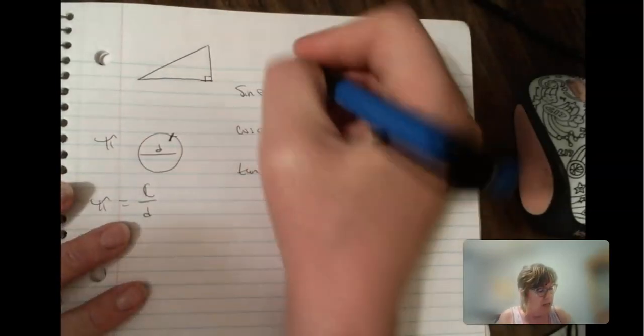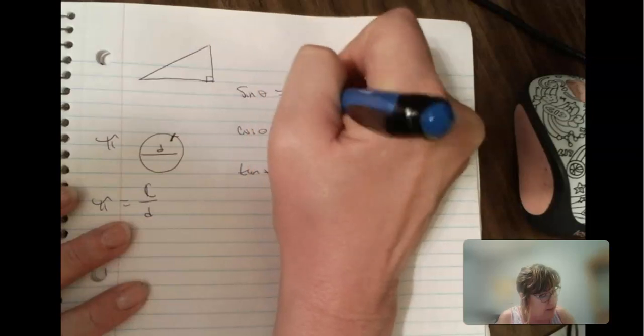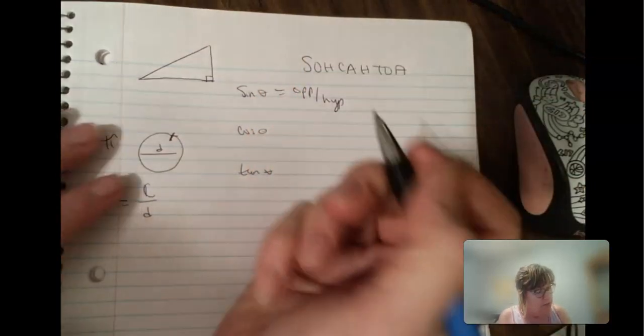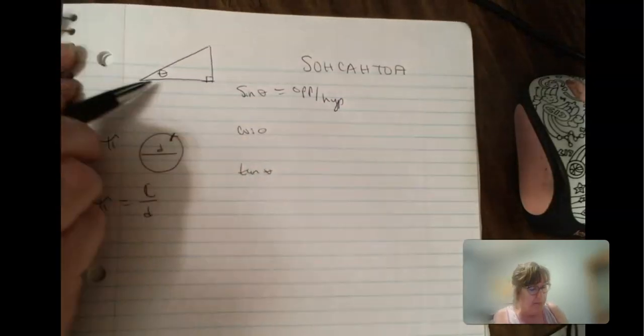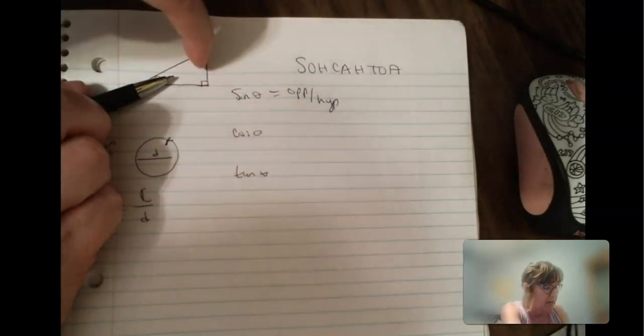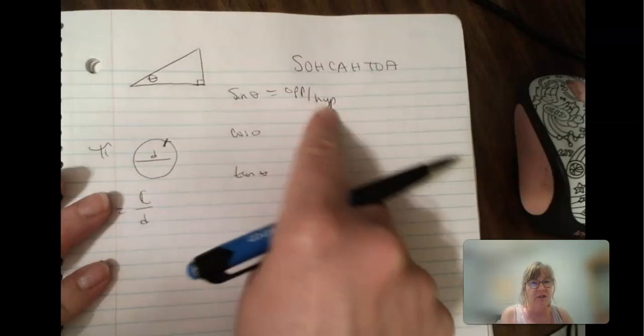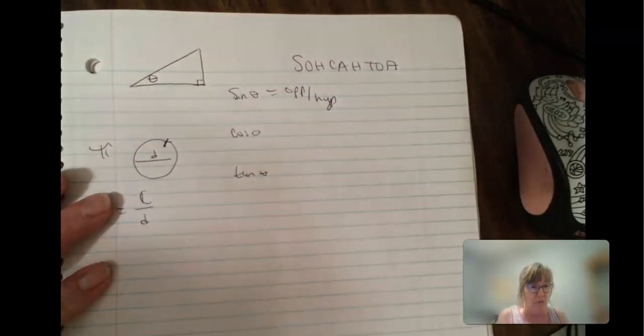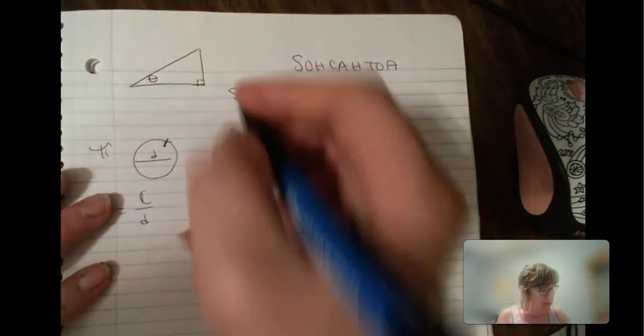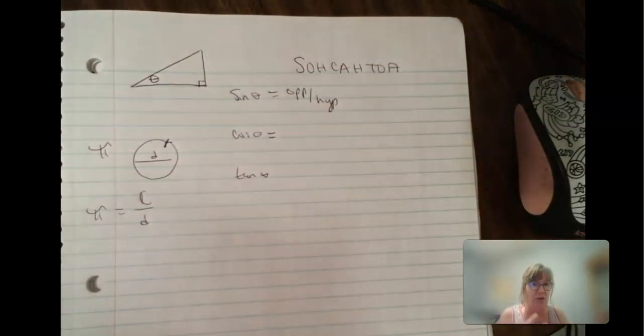Okay, so sine is the opposite divided by the hypotenuse side. Now, if this is your angle right there, there's your theta. Opposite is what I'm pointing at, this side. Adjacent is touching. And so you're dividing two sides, so inches by inches, feet by feet, whatever. This is going to be unitless. It's going to be a ratio. It's just going to be a number that you get when you divide.